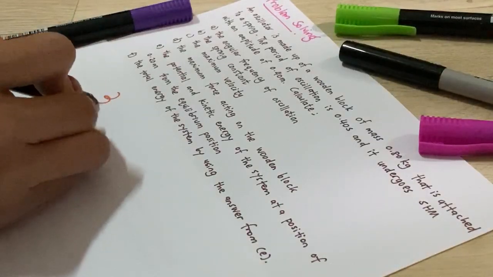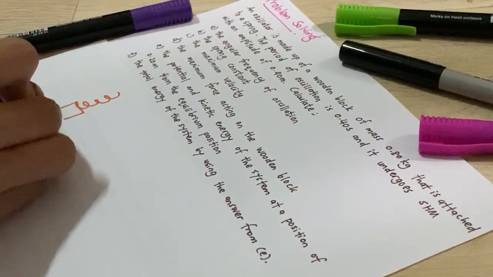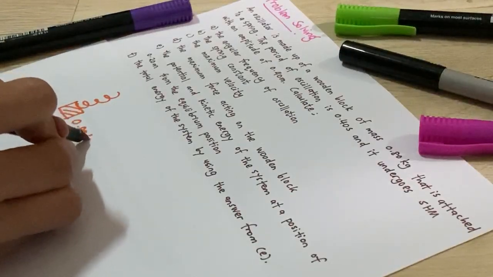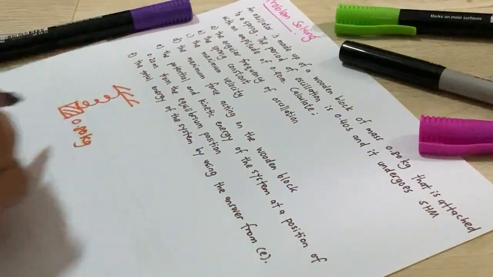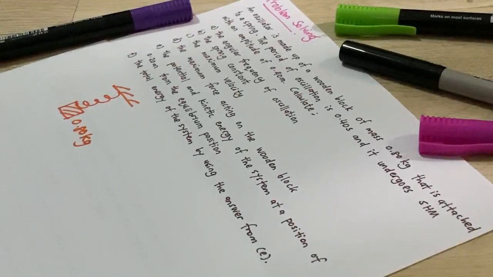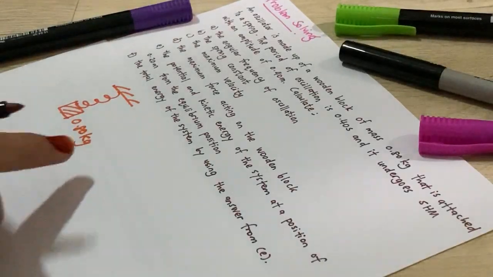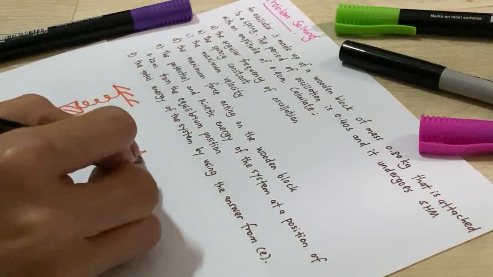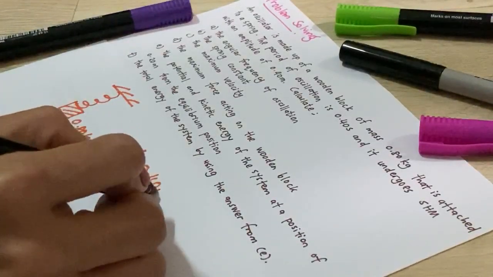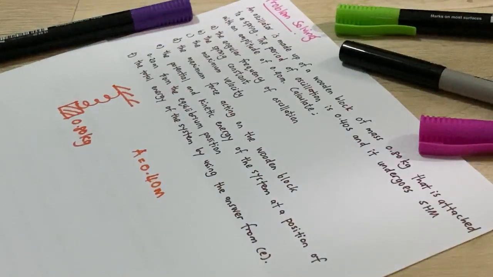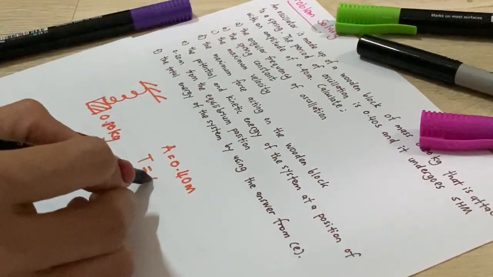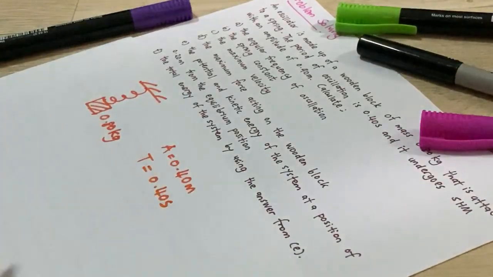The block undergoes simple harmonic motion with amplitude 0.40 meter, and the period of the oscillation T is 0.40 second.